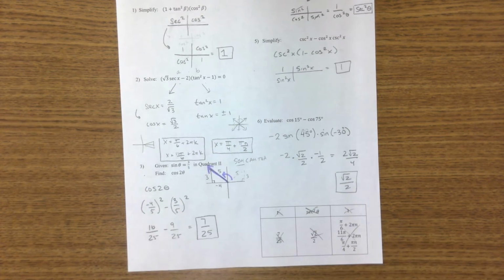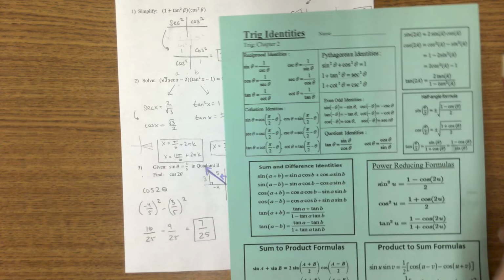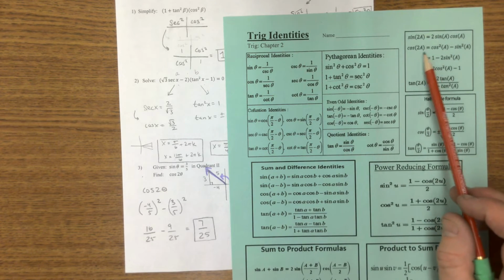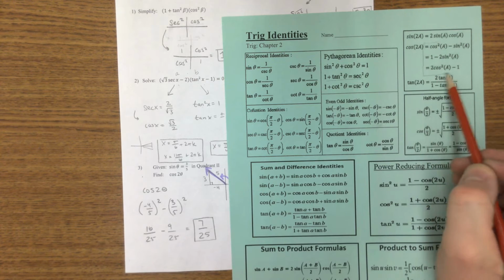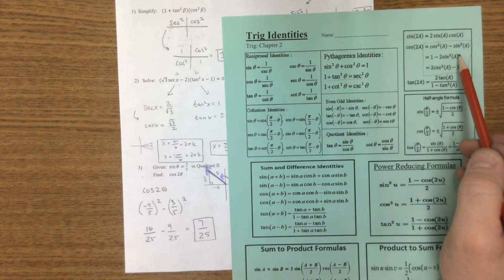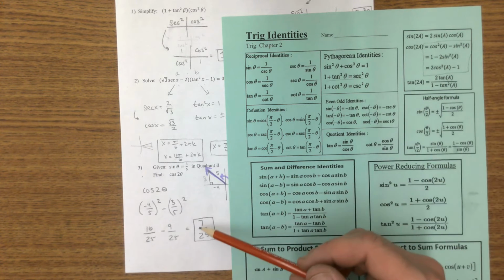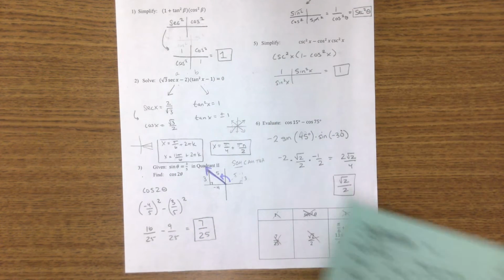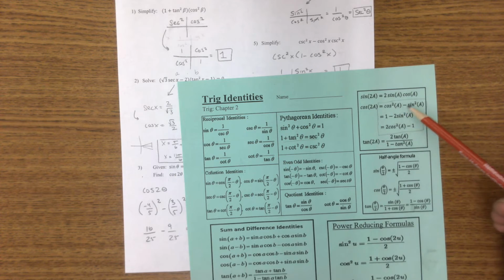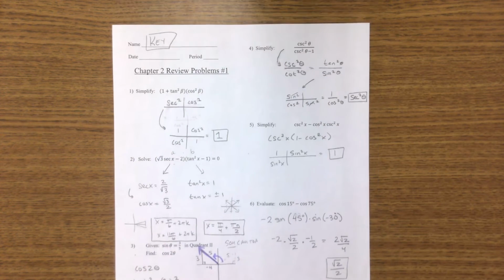And now find the cosine of 2 theta. Well, there's all my double angle cosine formulas. I can use any one of those. You have these 3 choices right here. All 3 of these choices will lead you to this answer right here. I just picked the first one. I did cosine squared minus sine squared and got that.